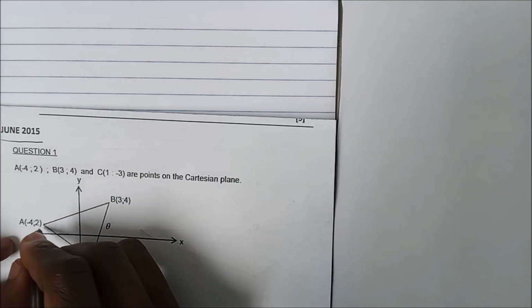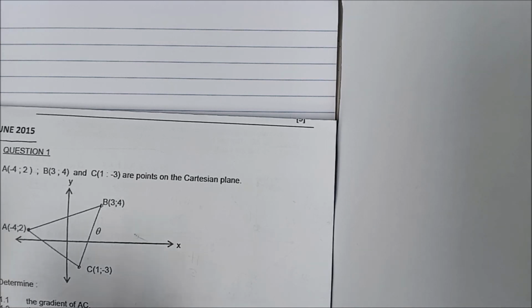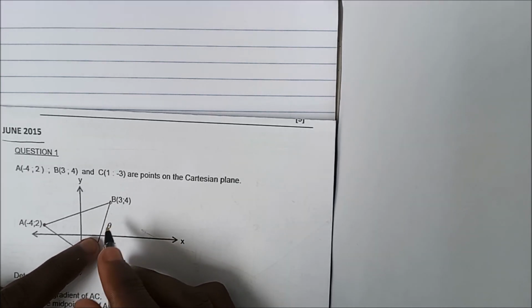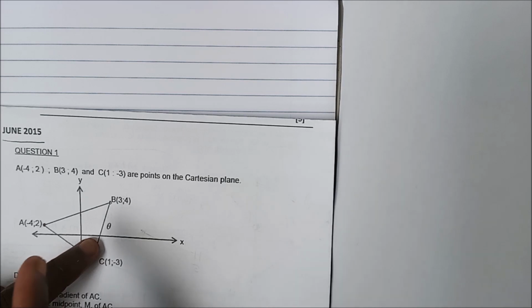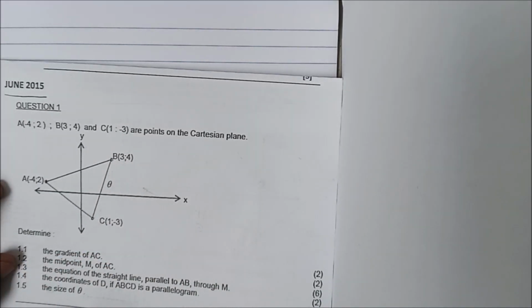So now here is our Cartesian plane. We have A, we have B, and then we have C. So now what is the new thing that we have here? That is the angle. So they gave us theta. Now remember, when they give you angles in analytical geometry, you need to check whether those angles are angles of inclination or what.